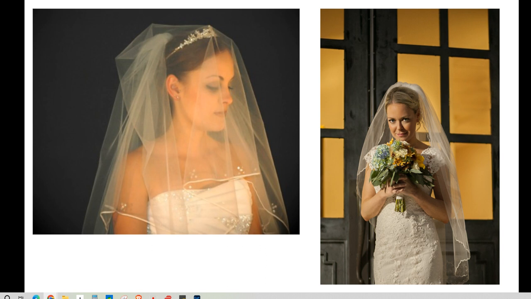The one on the left is okay. The focus is not really all that great. It's not all that sharp. I feel like all the colors are not exactly right either. I just feel like it's an okay picture. The one on the right, I like it a lot better.